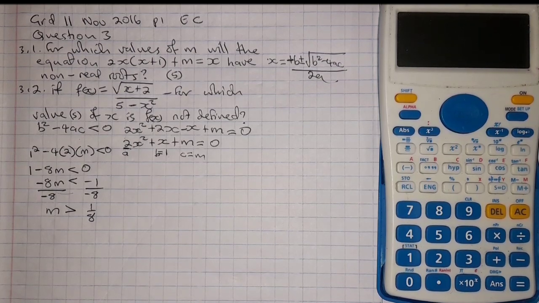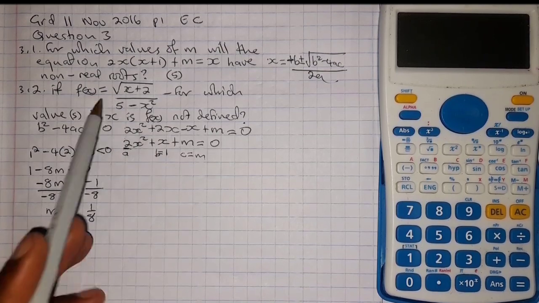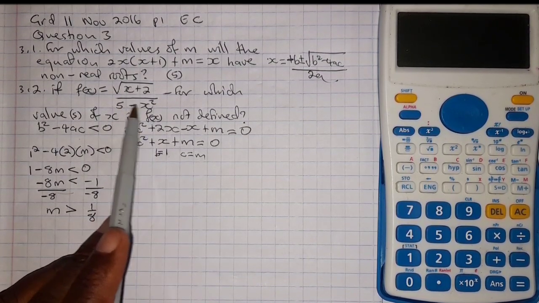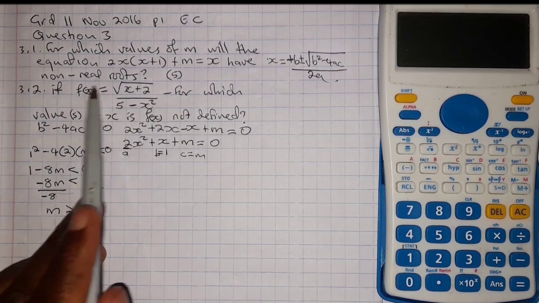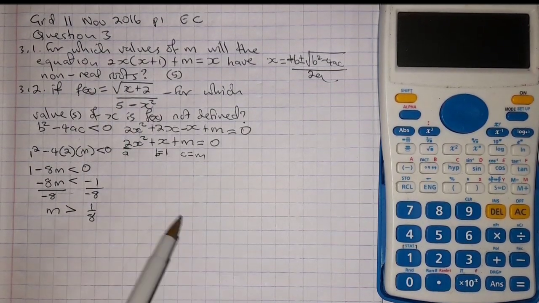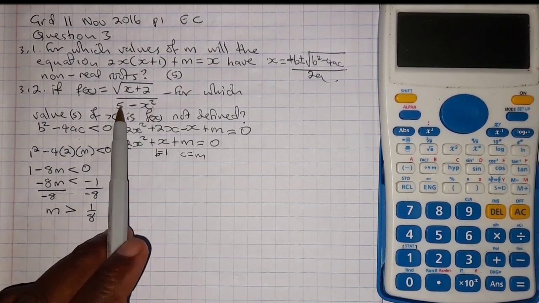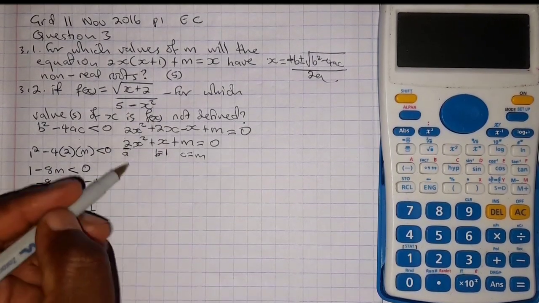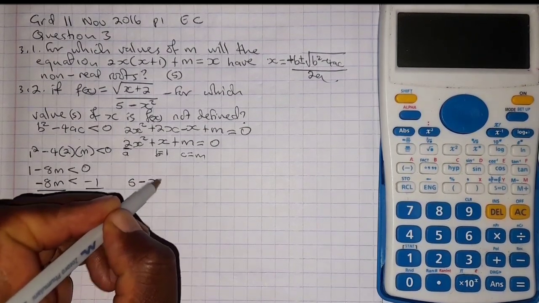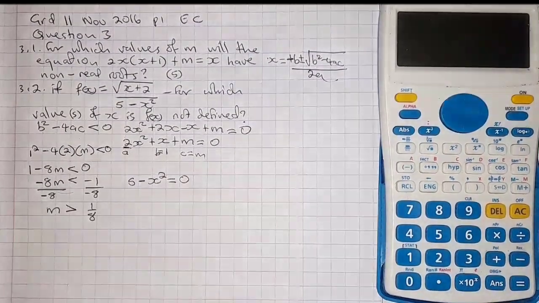I think we should be able to see this. The first thing, we cannot divide by 0. If we divide by 0, this is going to be undefined. So we are looking for the values of x when this is equal to 0. Let's look for those values: 5 minus x squared is equal to 0.